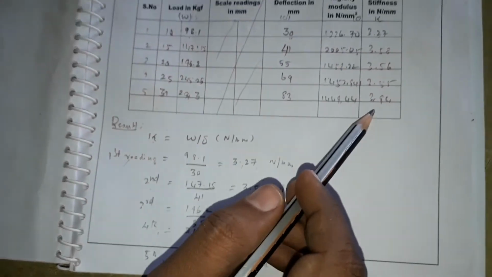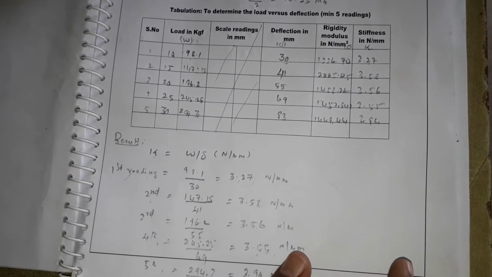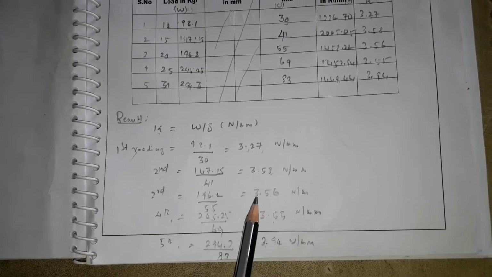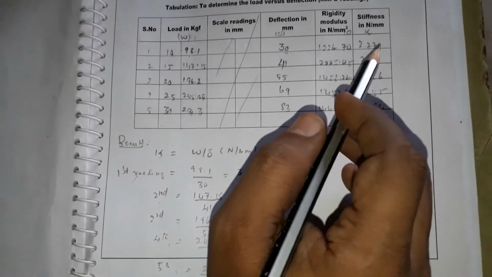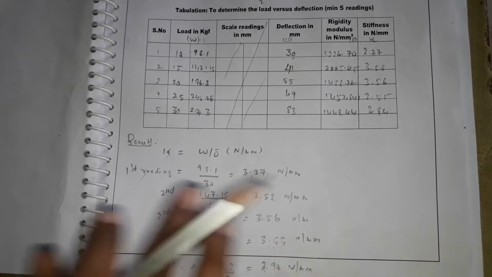All the values are filled in this observation table. Okay, after completing the experiment and the calculation, the answer values should be filled in this table. Okay, so stiffness values are found.